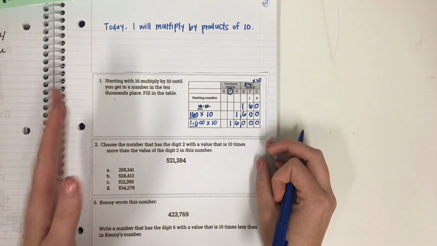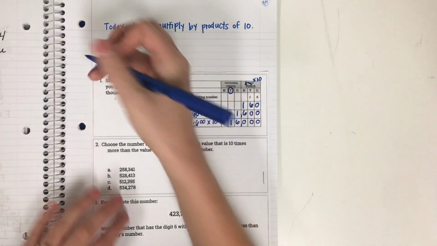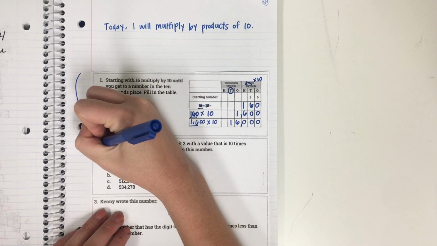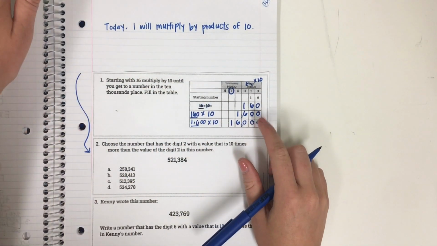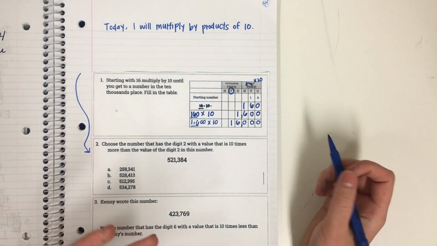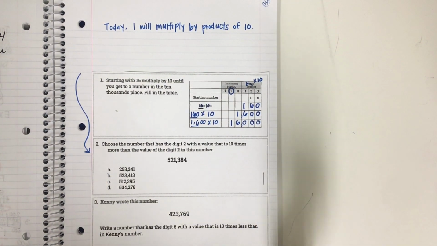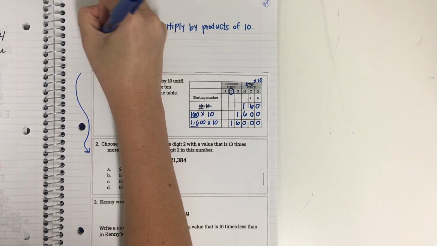So let's take a look. I'm going to write my steps up here, because remember our steps are for these problems. This is just kind of to see, it's kind of what we did earlier. It's really just to see how when you multiply by 10, your place value increases. Okay, so let's look. I'm going to write steps here.